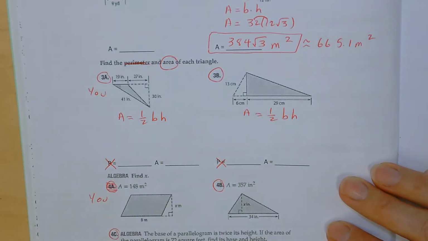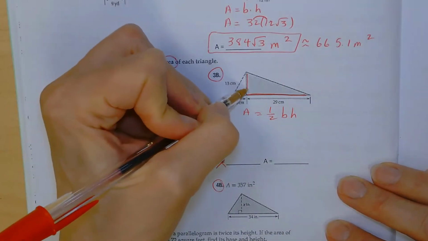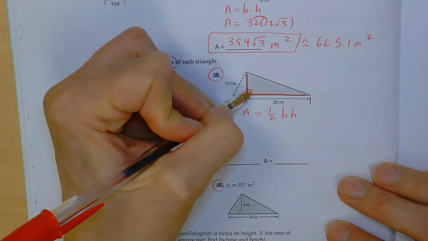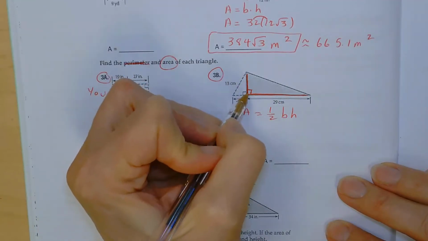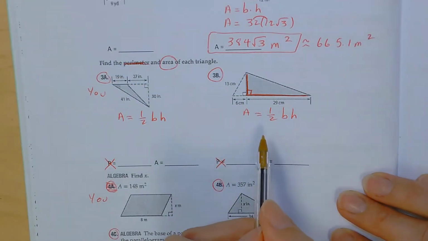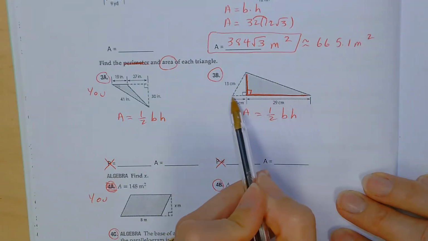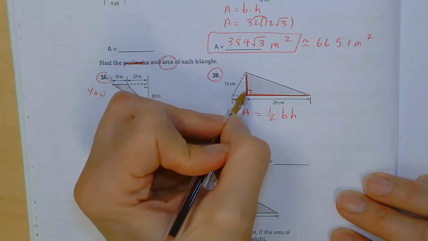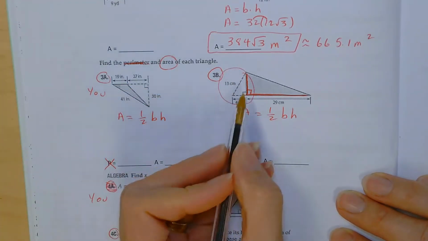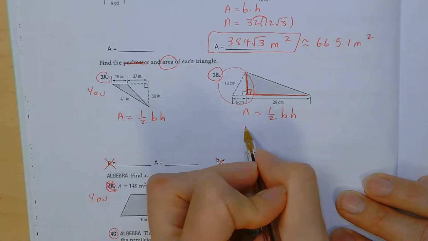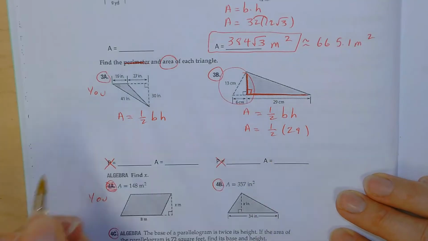Okay, so when I do a triangle, again, my base can be anything, but my height has to be perpendicular to my base. So if I want to use the base of 29, then I've got to find this height. So I want to point this out because some kids have trouble with this. Do not use this entire base of 35. This white part out here is not part of the shaded triangle. This is just helping you find the height, but don't include it when you go to do your formula. So the base is just 29. Don't add that extra 6.